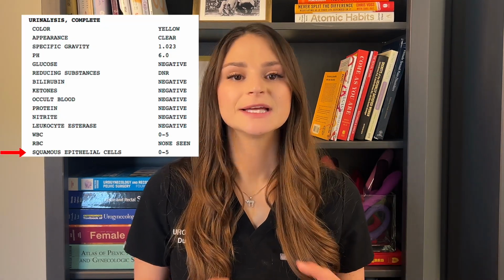Squamous cells. It's actually a good indicator of how clean your clean catch actually is. When it's positive, it doesn't mean that there is any dangerous condition going on. It's just a sign for us to know that there was some contamination. Because squamous cells are cells from the vaginal discharge and surrounding skin. And in the case when it's positive, we should wait for the confirmatory test with urinary culture and sensitivity to determine if there is any clinical significance for the squamous cells.